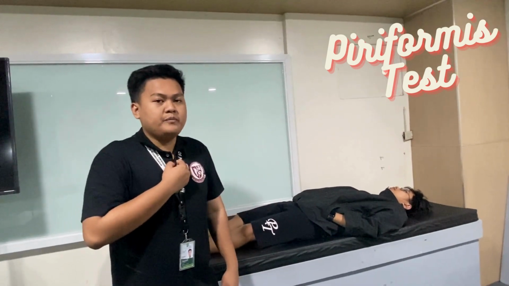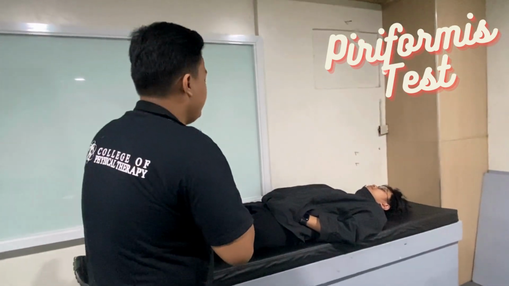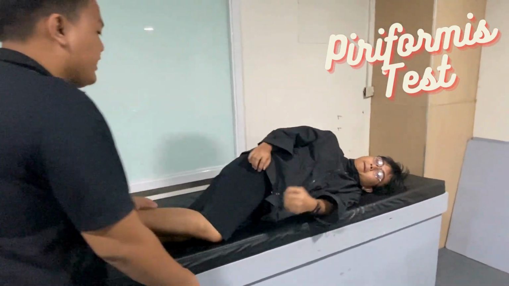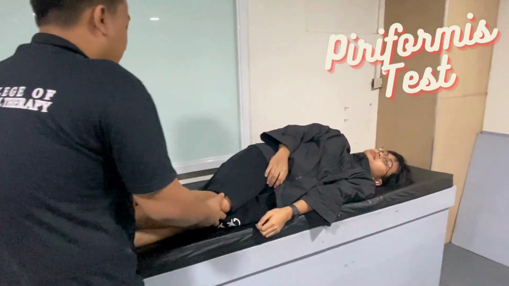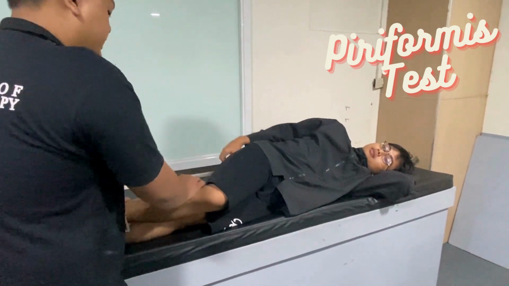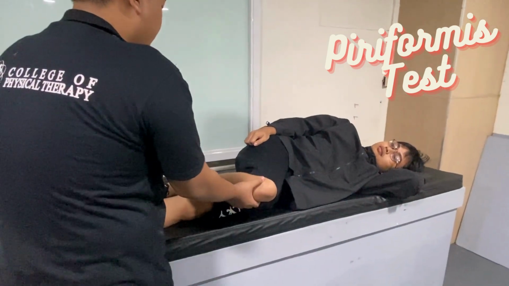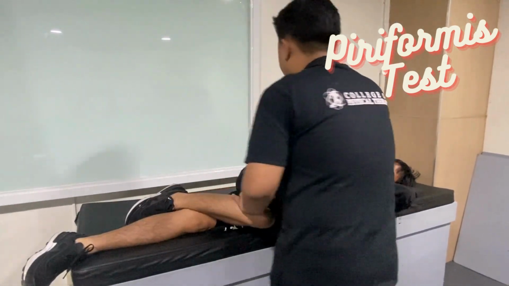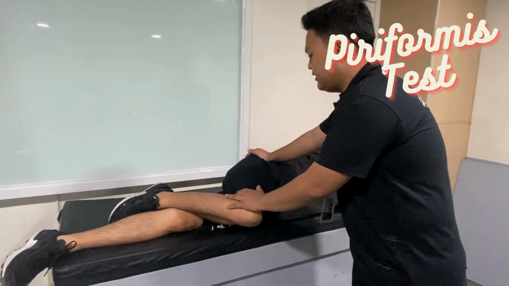Good day. So now we will be using the piriformis test. Position the patient in a side-lying position at the edge of the table. We will be positioning the hip in 60 degrees of flexion with the knee flexed and the lower leg extended, and we will be putting some stabilization on the pelvis.